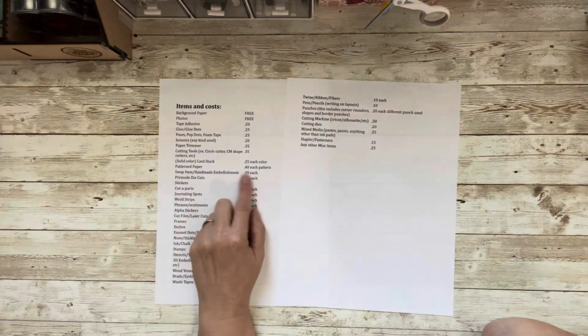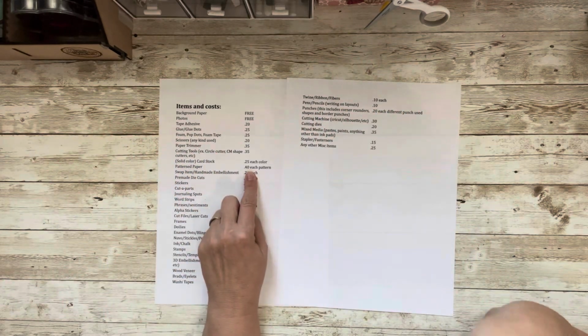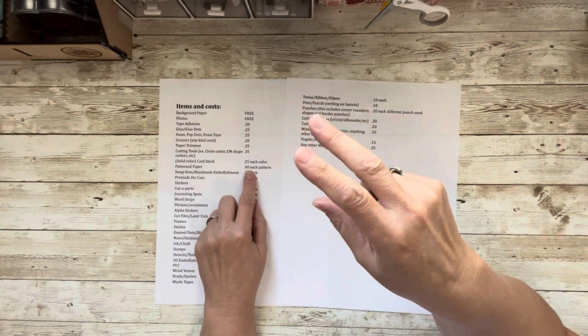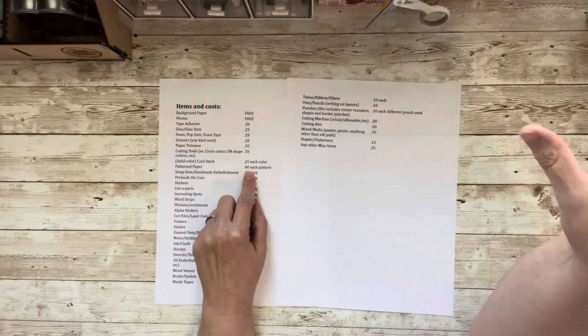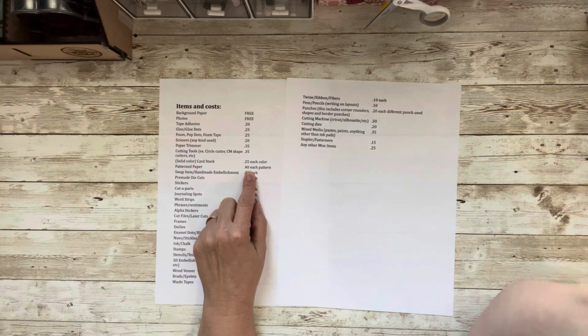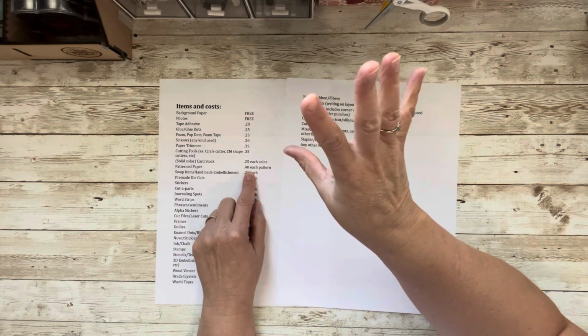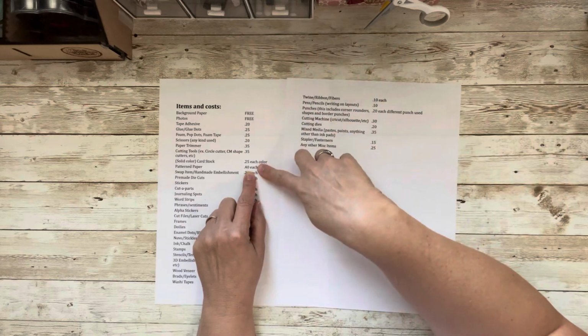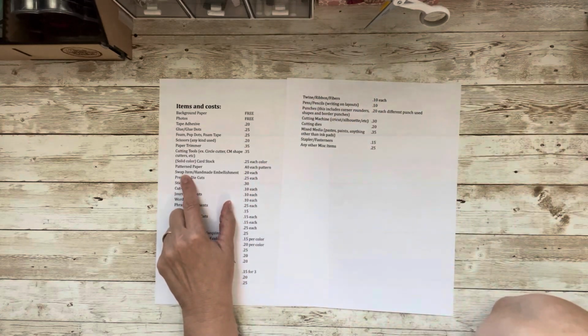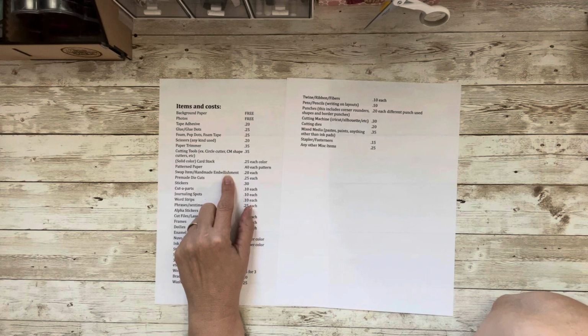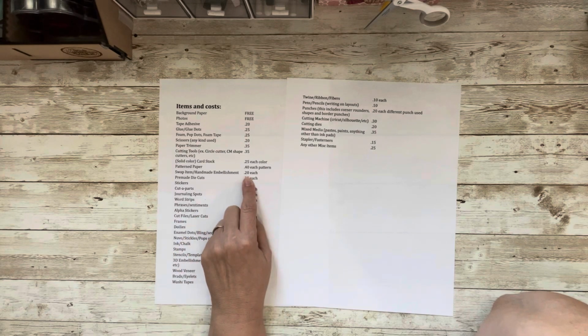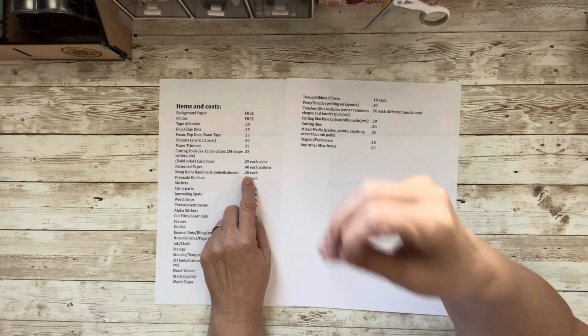So each color, each pattern paper, if you use two different patterns, then you're gonna blow 80 cents on pattern paper right there. My advice, after I did the first layout, I used a pattern paper for my background freebie. Just saying. Hint, hint. Okay, so swap items or handmade embellishments are going to be 20 cents each. I go over in the video.